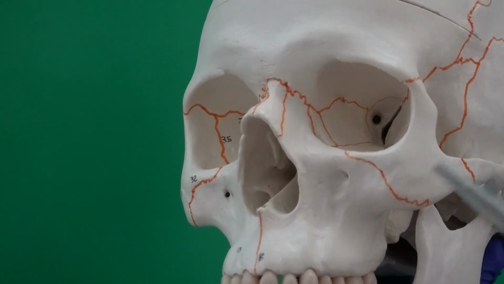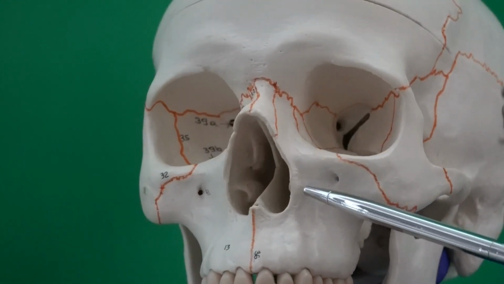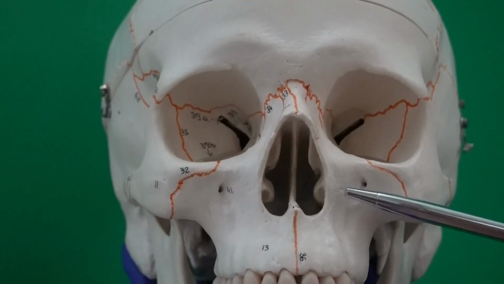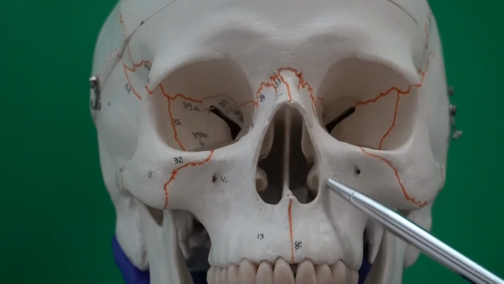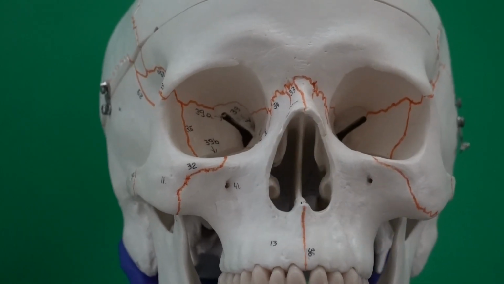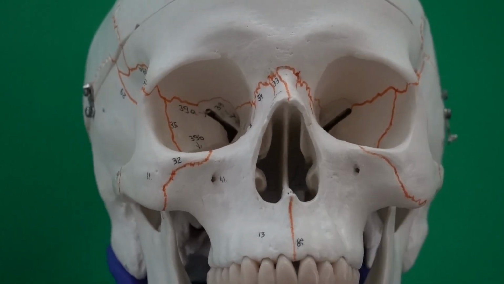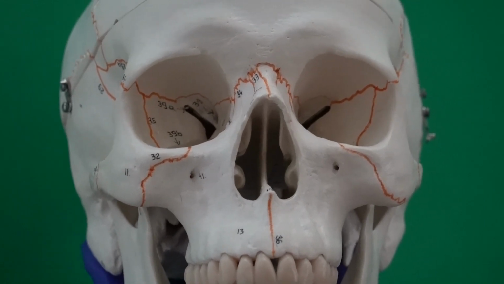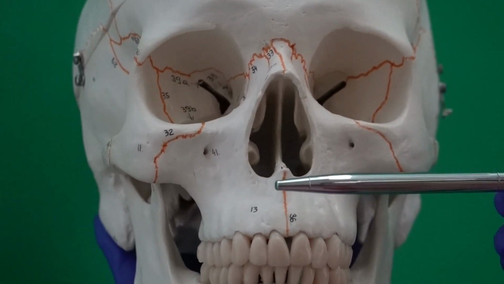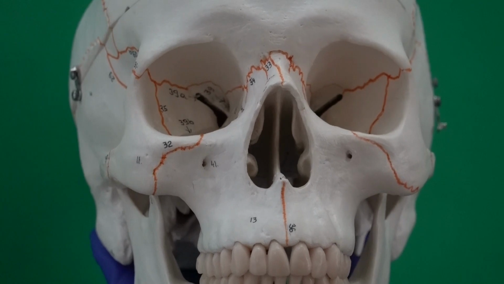Speaking of the nasal bones and maxillary bones, as you can see, they basically form the superior part of the nose, the bridge of the nose, and also the lateral side of the nose. Please keep in mind that maxillary bones, aside from forming the lateral wall of the nose, also form the anterior portion of the hard palate, which would be the floor of the nasal cavities.